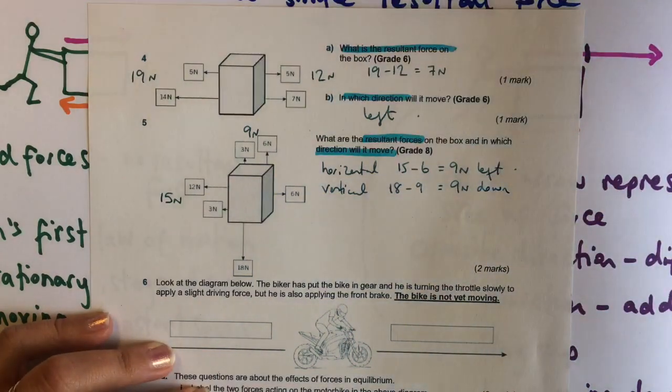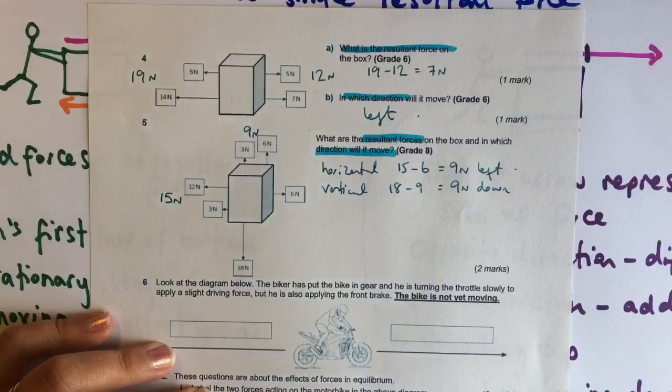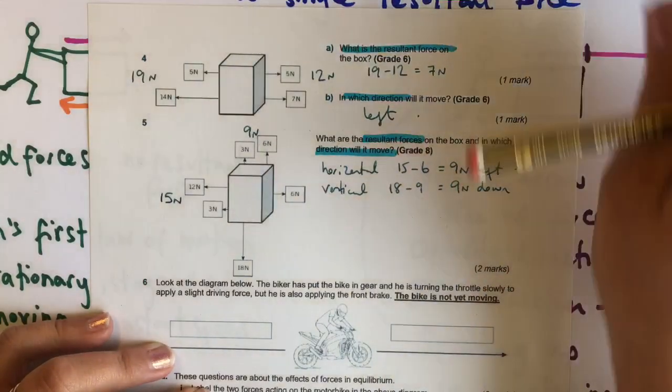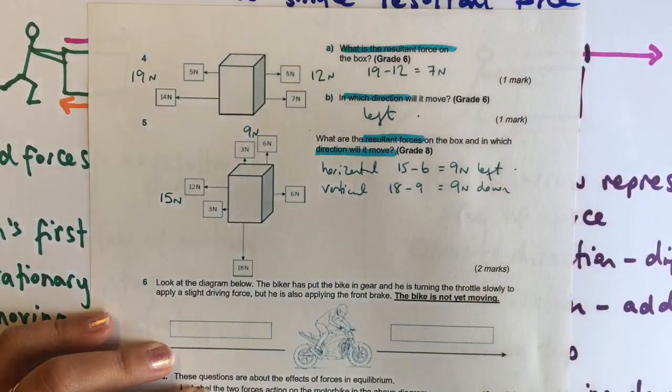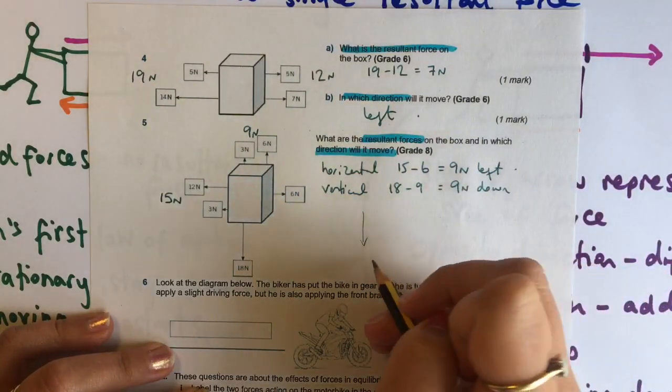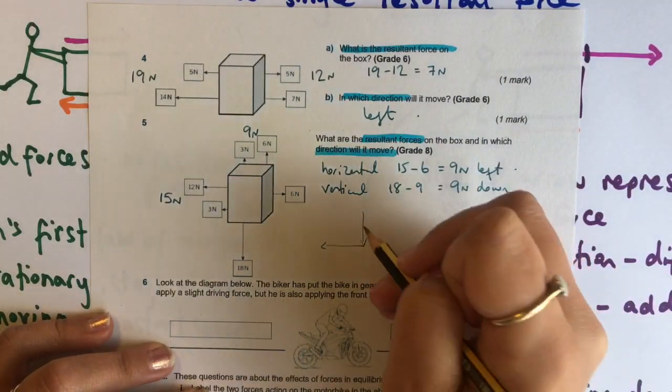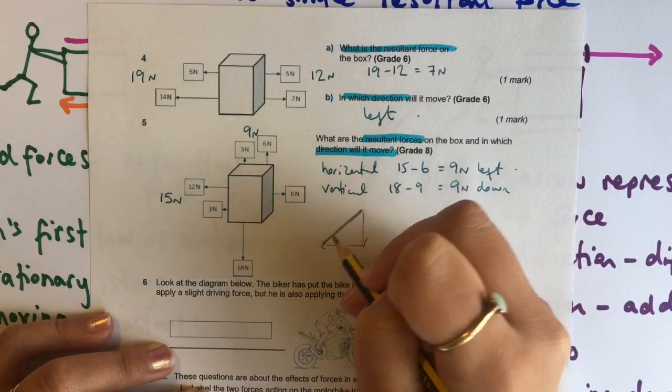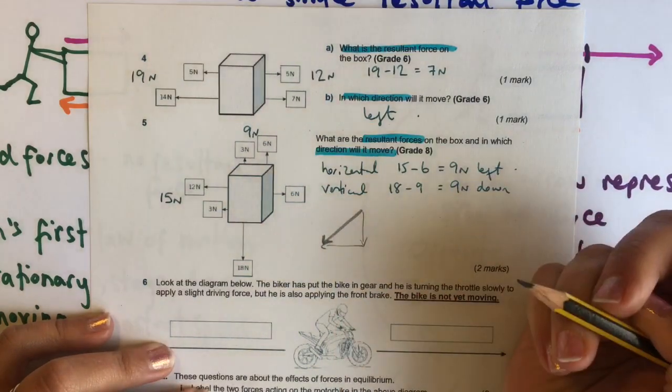Okay, so that's not quite enough for the higher paper because you've got 9 newtons down and 9 newtons left, so your resultant is going to be this here.